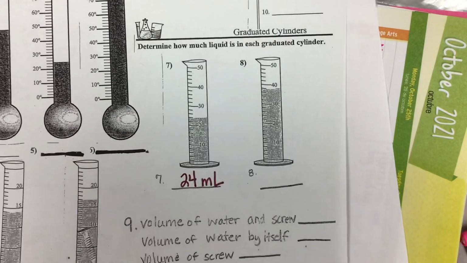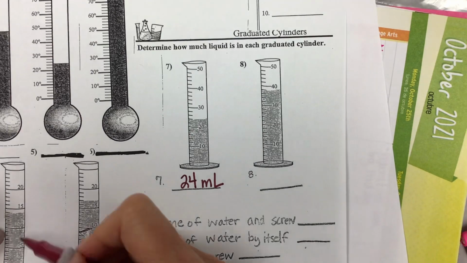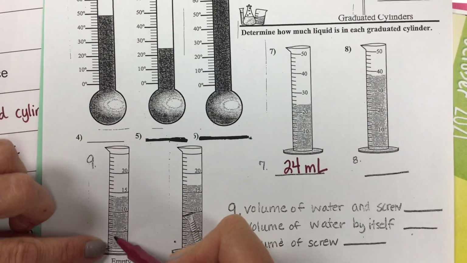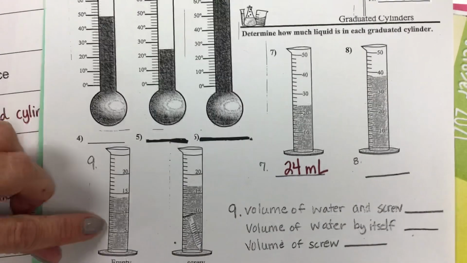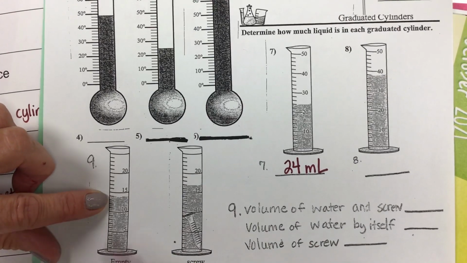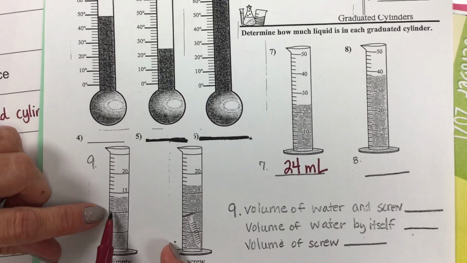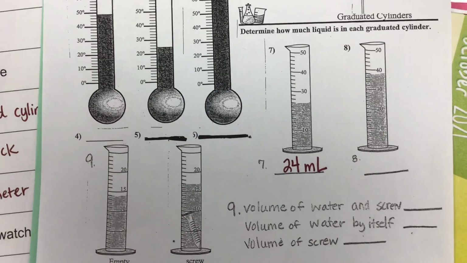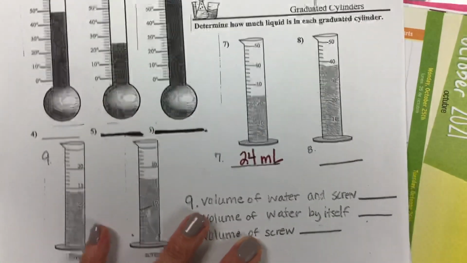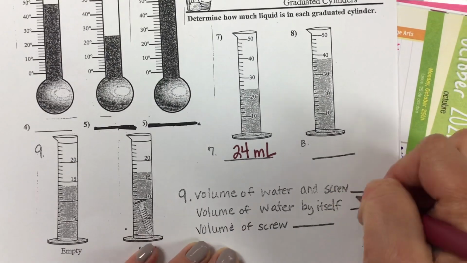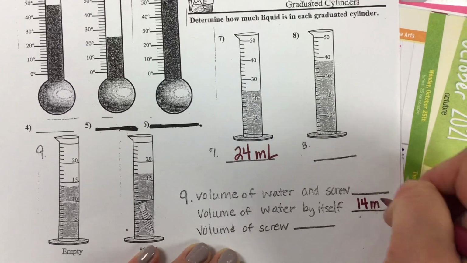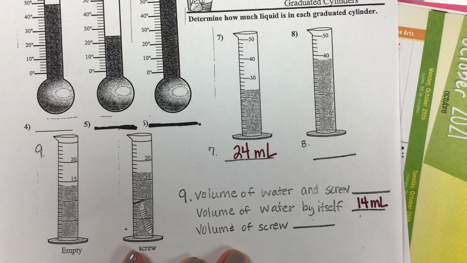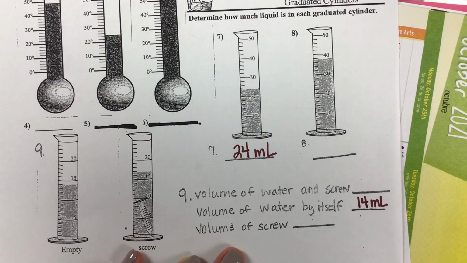Okay, and then on number 9, here we have our volume of the water by itself. Are these going up by 1s or 2s? 1s. These are going up by 1s. 10, 11, 12, 13, 14, 15. So the water is at what? How many milliliters? 14 milliliters. What is the volume of the water plus the screw? The water plus the screw.